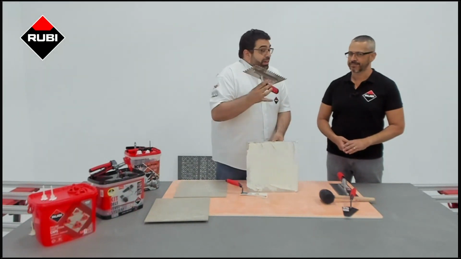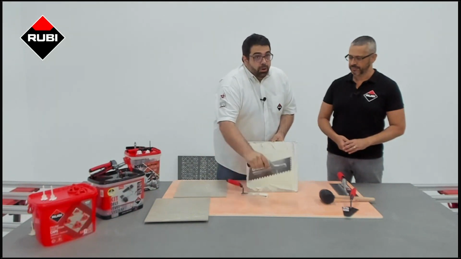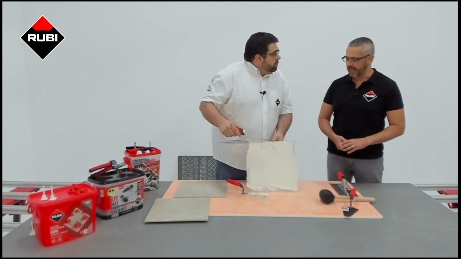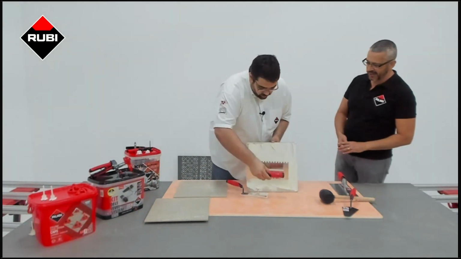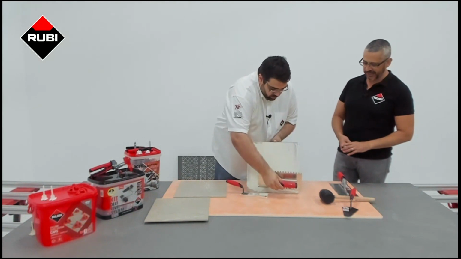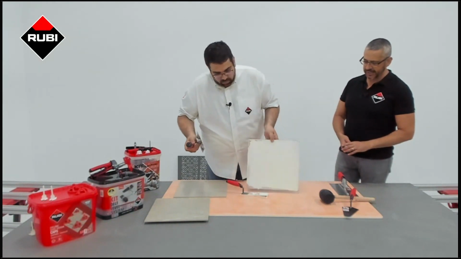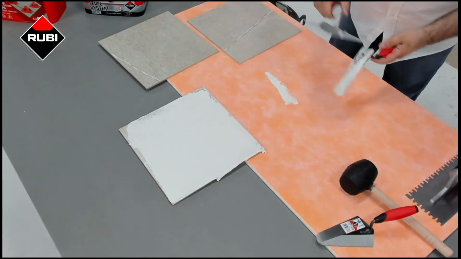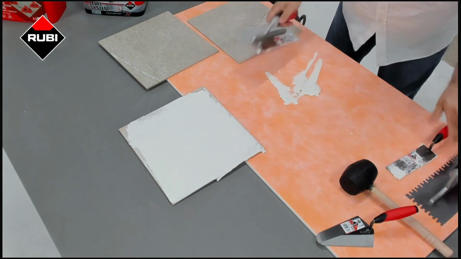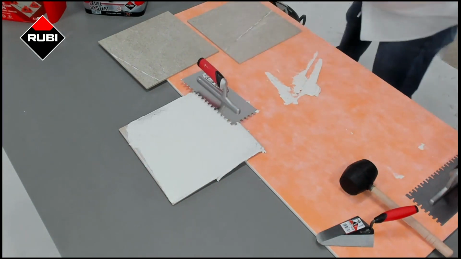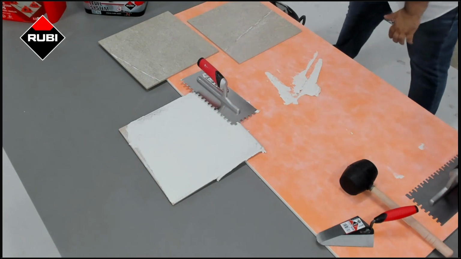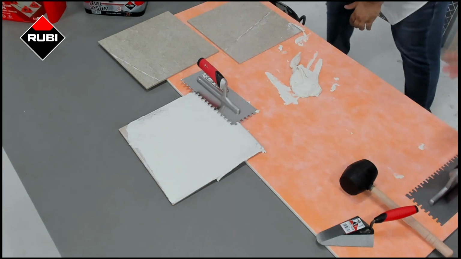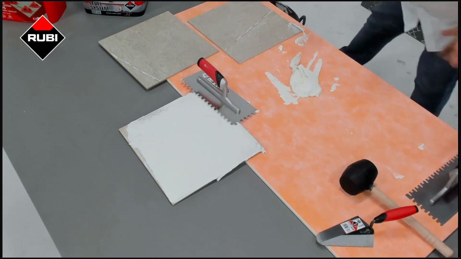The size of the notch trowel to extend the adhesive on the support will depend on the status of the support and the tile dimensions. Exactly. So now we will see how Ivan is going to extend the adhesive on the support, and as he says, depending on the status of the support, we're going to need a bigger notch trowel with bigger teeth, because we will have to add more adhesive in order to compensate those irregularities that we have on the support.